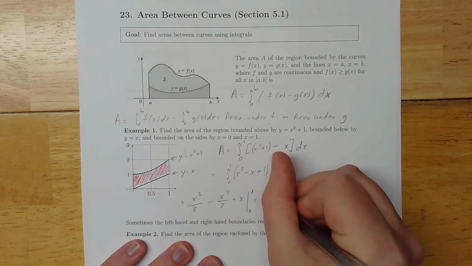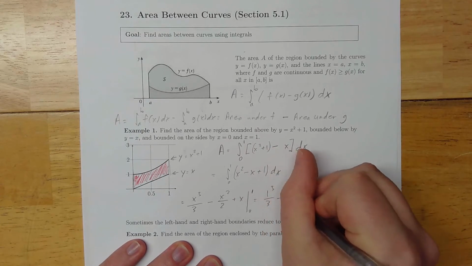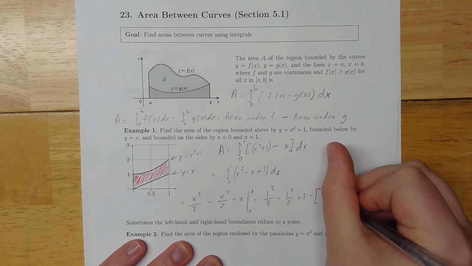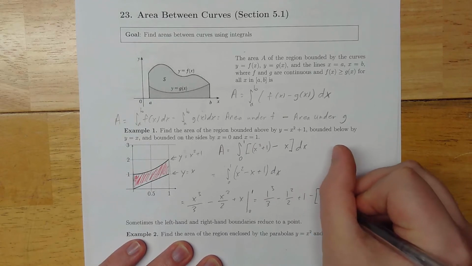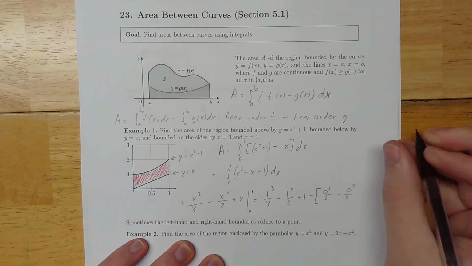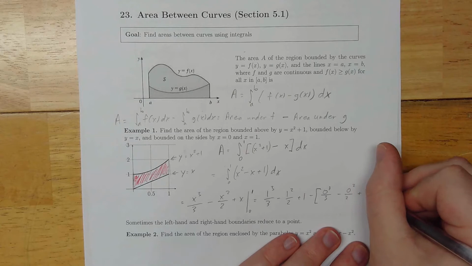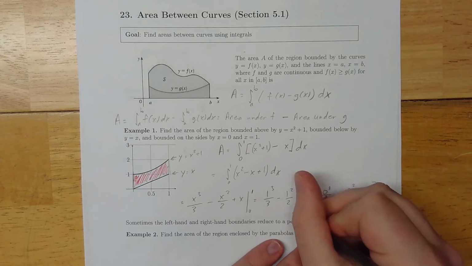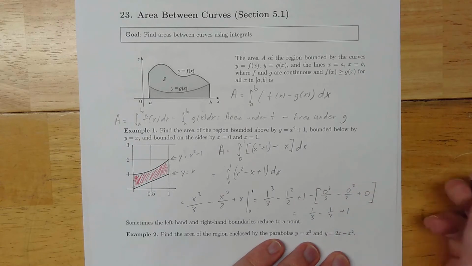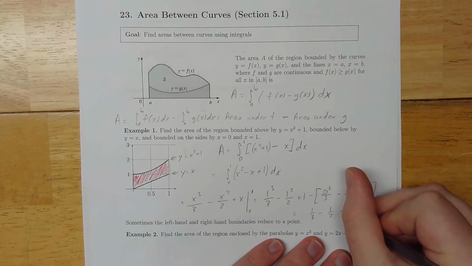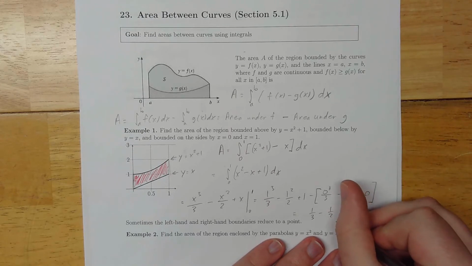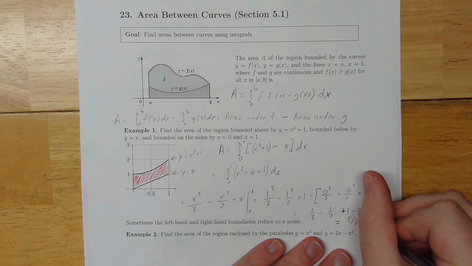So what will that look like? That'll look like 1 cubed over 3 minus 1 squared over 2 plus 1 minus 0 cubed over 3 minus 0 squared over 2 plus 0. Or in other words, it'll end up being 1/3 minus 1/2 plus 1 minus 0, which will end up giving us a total of 5 over 6.